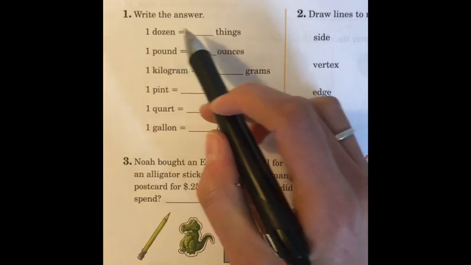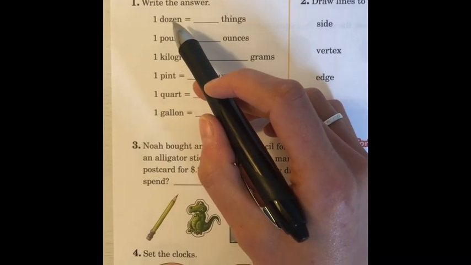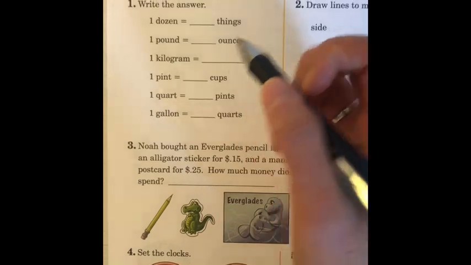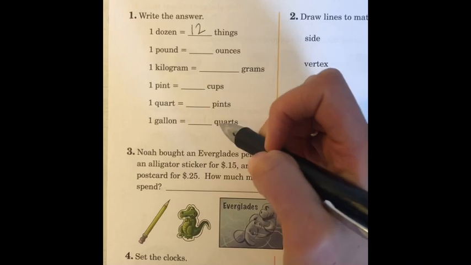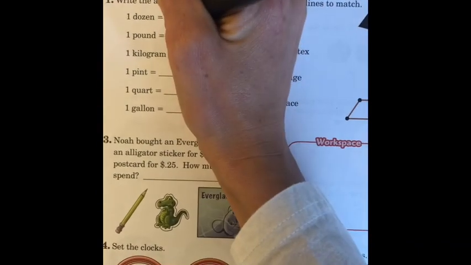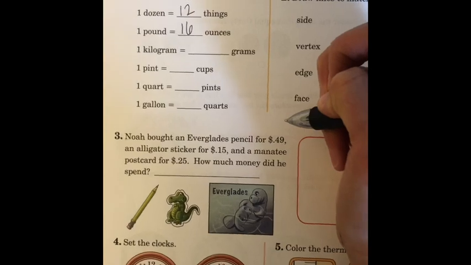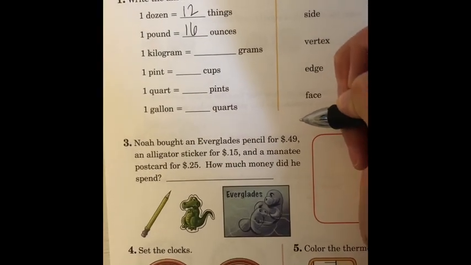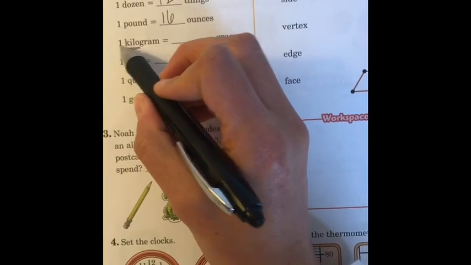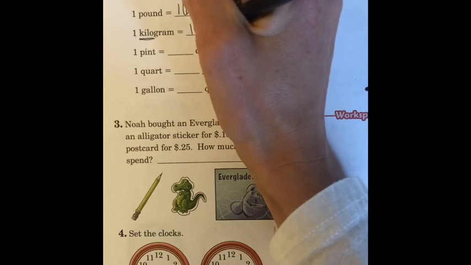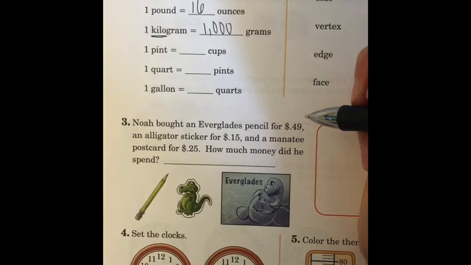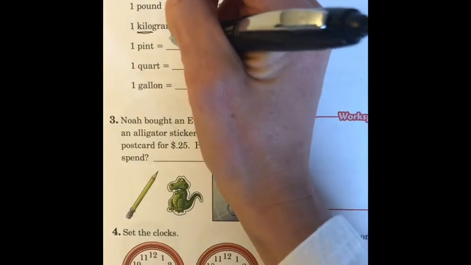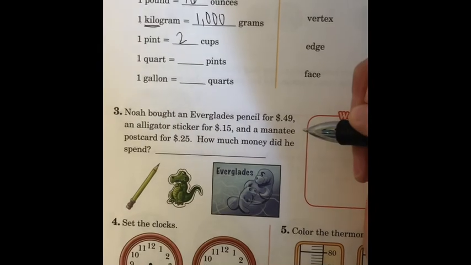It says, how many things are in a dozen? Think if I'm making a batch of cookies. How many cookies are in a dozen? There are 12 things. 1 pound is how many ounces? 1 pound is 16 ounces. 1 kilogram is how many grams? Kilo means 1,000. So if I have 1 kilogram, that means I have 1,000 grams. How many cups are in 1 pint? There are 2 cups in 1 pint.